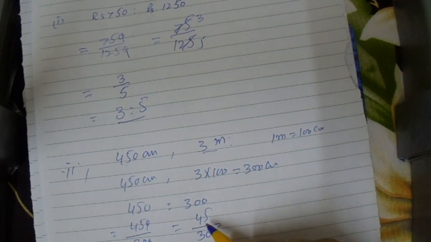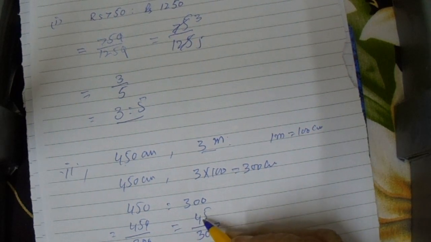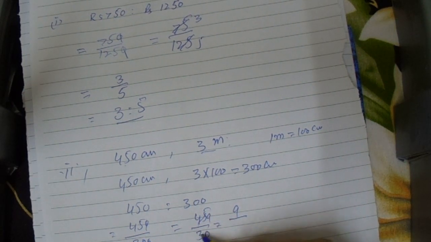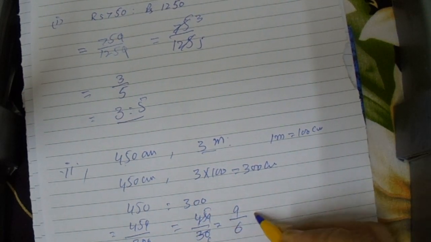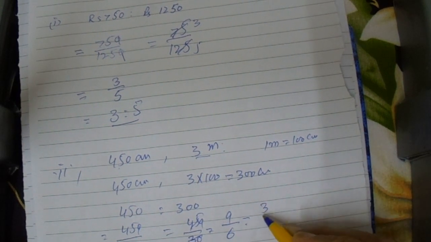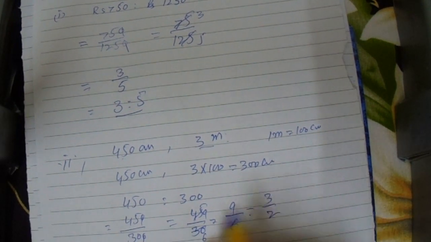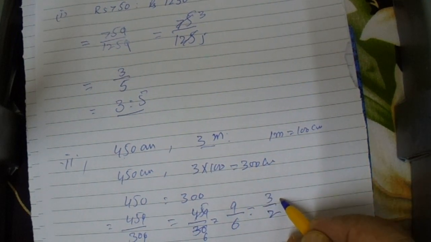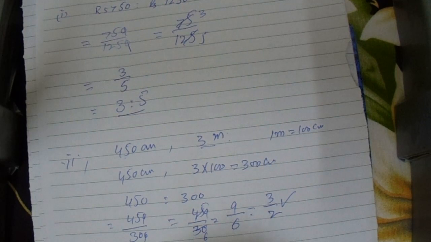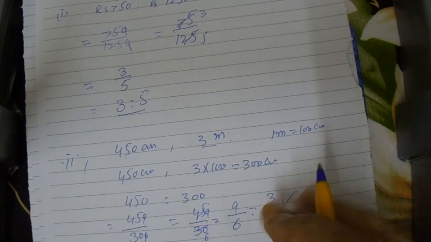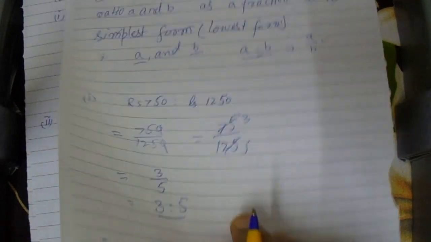Let's suppose the smallest number is 5. 5 9s are 45, and 5 6s are 30. Now it's 6. Again 3 will be divided here. 3 3s are 9 and 3 2s are 6. Now our simplest ratio in the form of fraction is this, and we write this 3 ratio 2. Now it is the simplest form of this ratio.